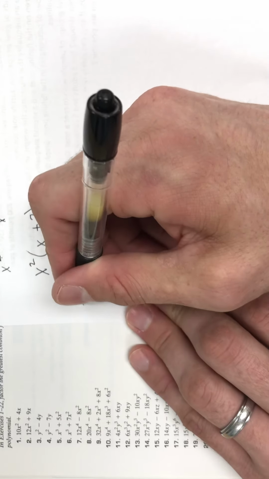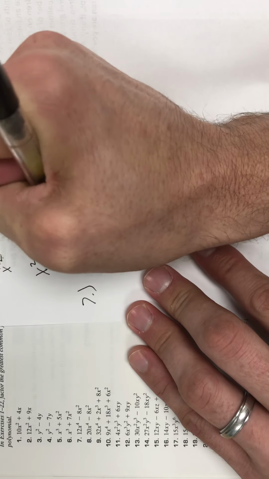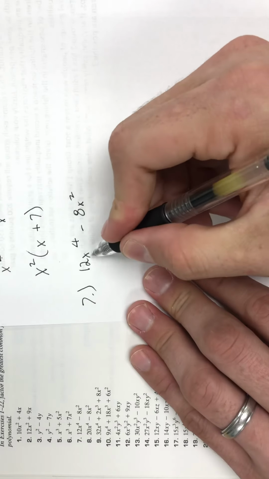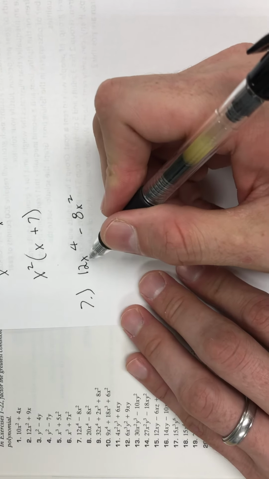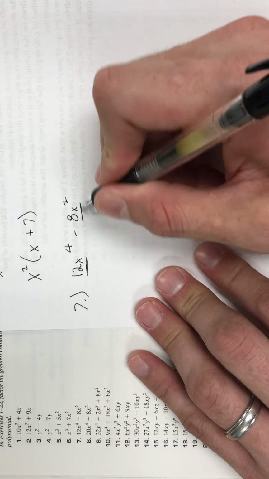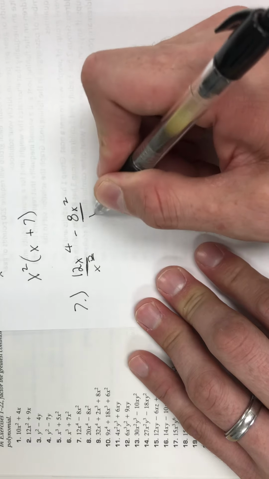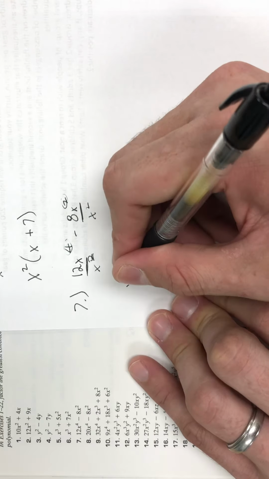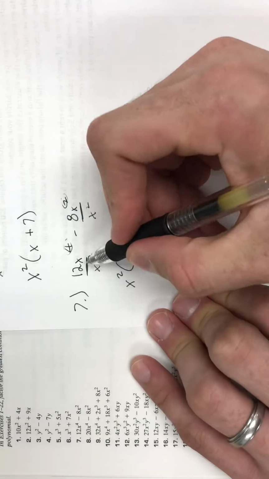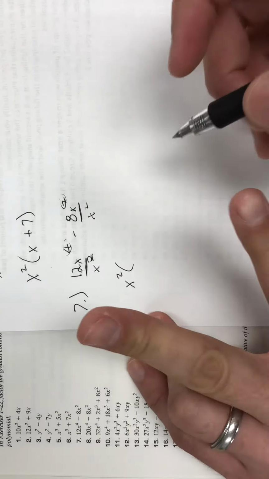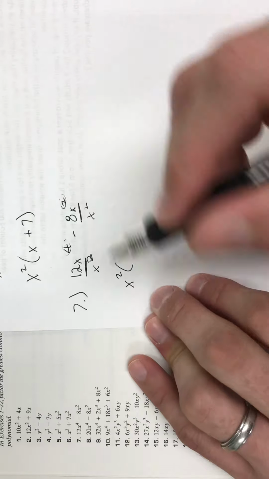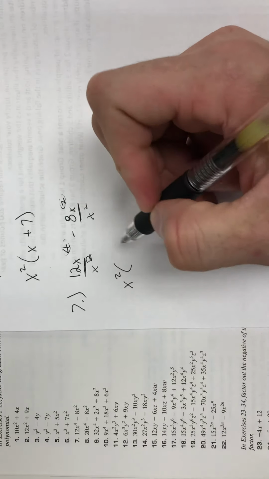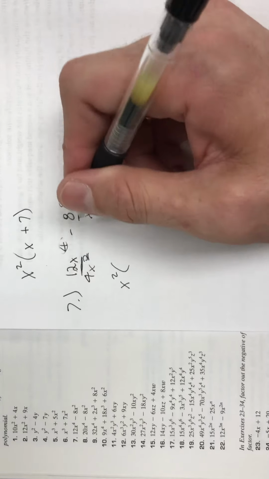All right, number 7. So we have 12x to the 4th minus 8x squared. Maybe we should start with our x's since we just got done doing x's a second ago. So I can divide both of these by an x squared because I see they both have at least two x's. So I'm going to put x squared outside my parentheses. And then I see they can both be divided by 2. So I could start dividing them by 2. But I also see that they could be divided by 4.